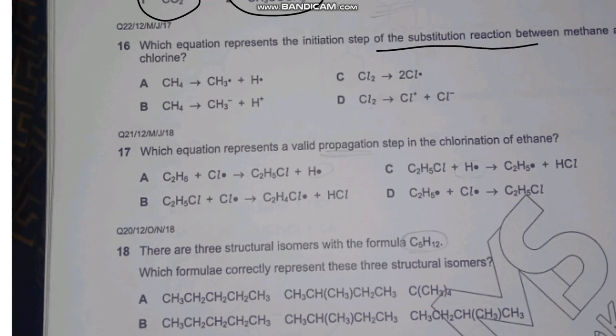In the next question, number 16, which equation represents the initiation step of the substitution reaction between methane and chlorine? As I mentioned earlier, if there are only free radicals on the product side, this reaction is called the initiation reaction. So here this is initiation, this is not initiation, and this is not, so C is the correct one.